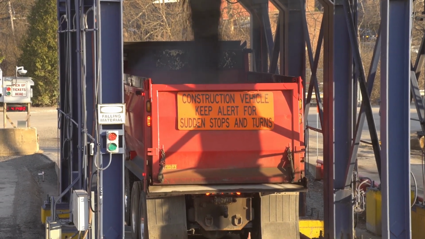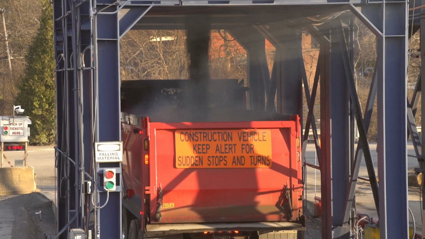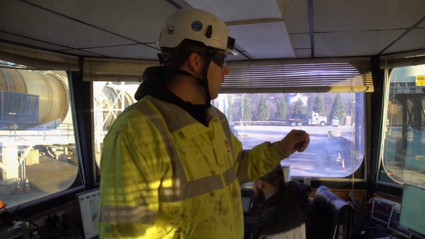We have cameras that monitor the bed of the truck to make sure that you're dumping into the truck and make sure you're not overloading the truck.